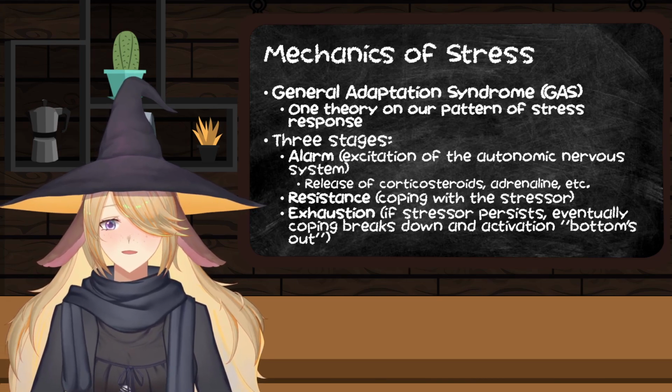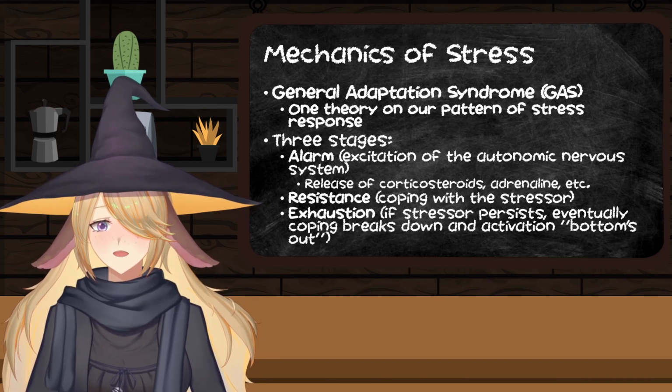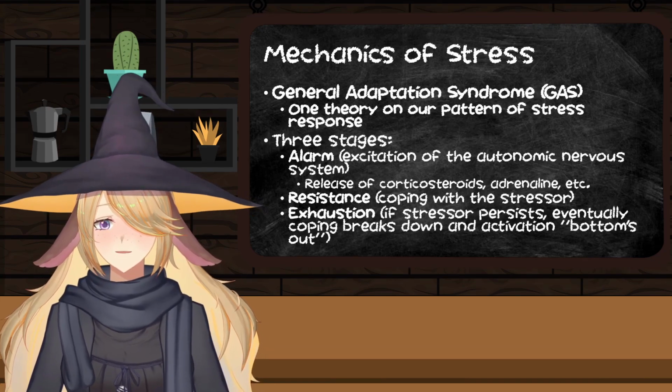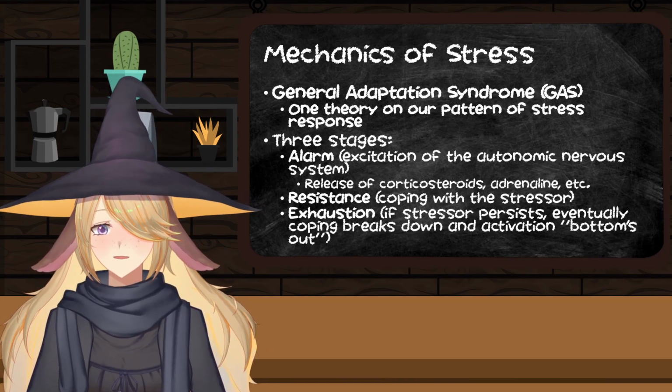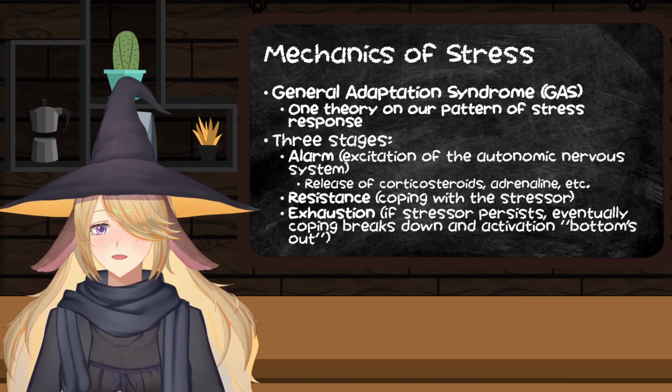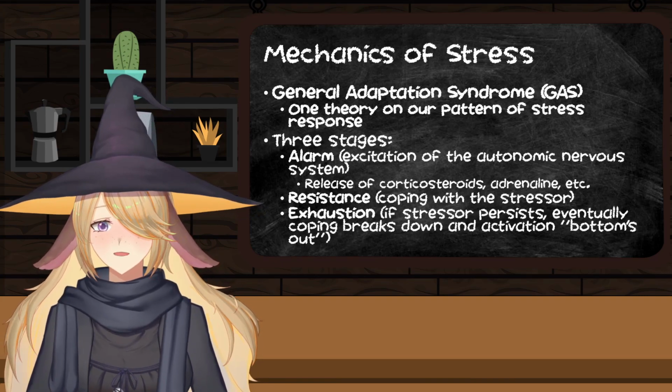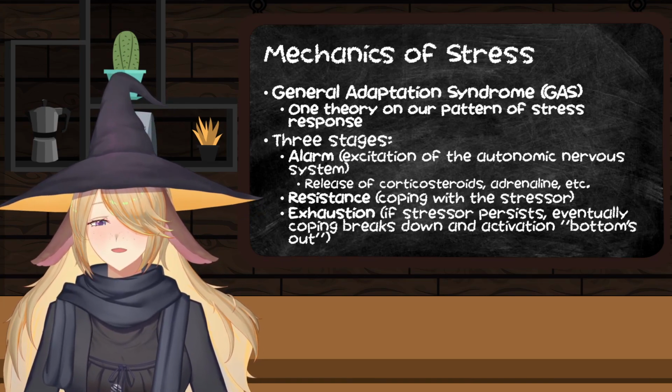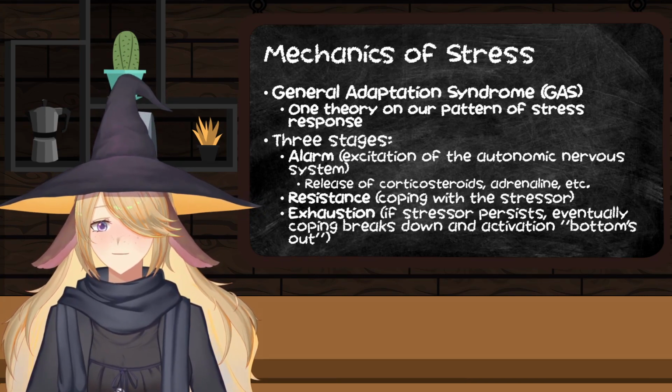Initially, we have a state of alarm. We have an excitation of the autonomic nervous system. This is, again, the same part of the body and the same part of our neurological mechanisms that is associated with the fight or flight response. And it reacts the same way. We have a release of corticosteroids, we have adrenaline, we're ready to go.